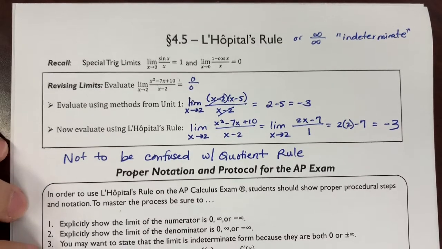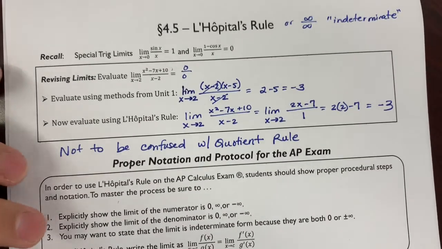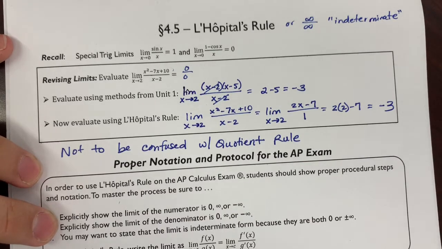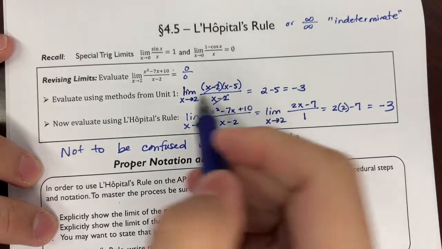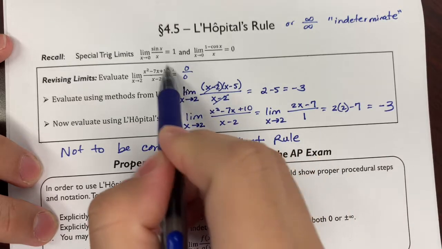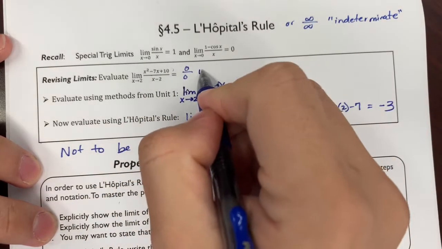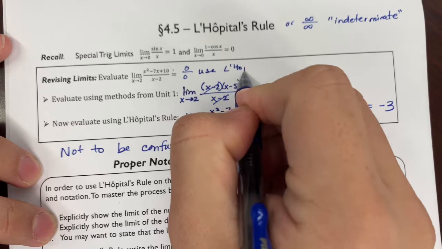Let's just kind of go through it. Now, here's the thing. When I was in college, and even when I took the AP exam for calculus several years ago, we were just able to say, okay, this is equal to 0 over 0, and then just say, use L'Hopital's rule.